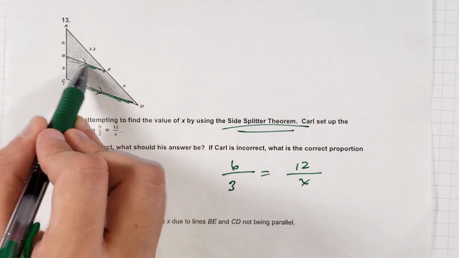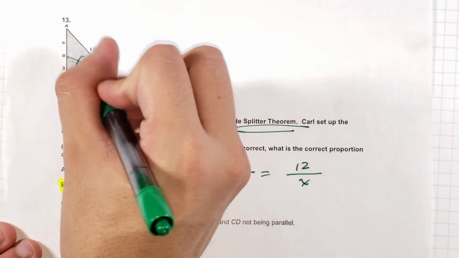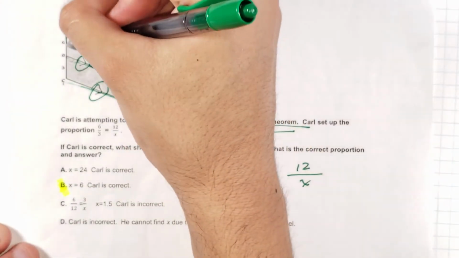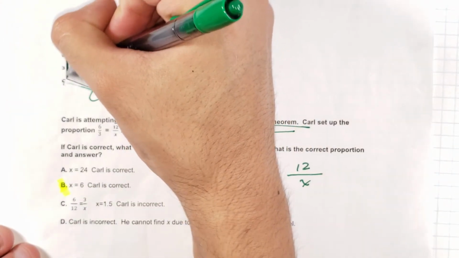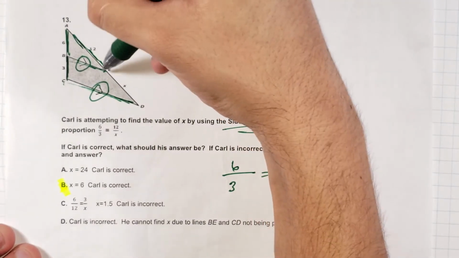Side splitter says that these two lines are parallel. And when these two lines are parallel, that means this line is proportionate to this line, and this line right here is proportionate to this line.